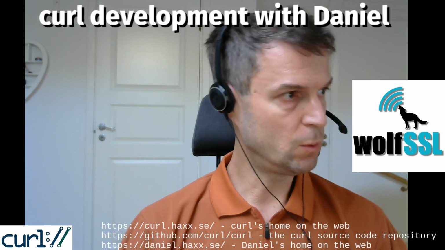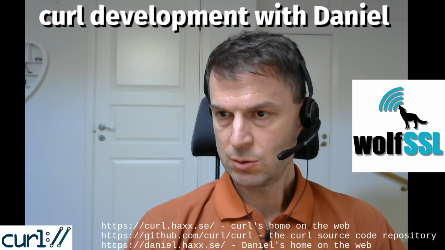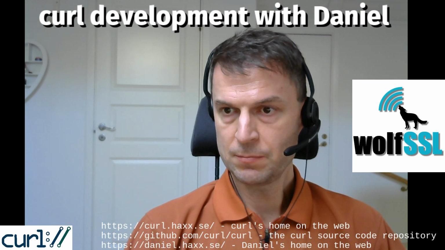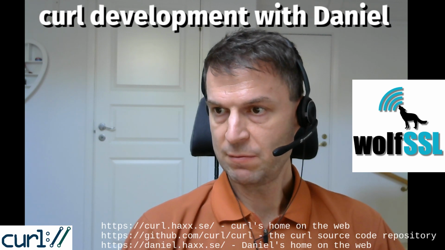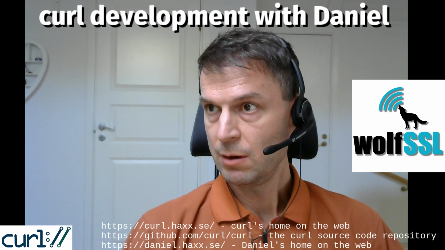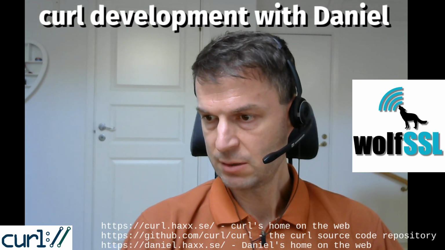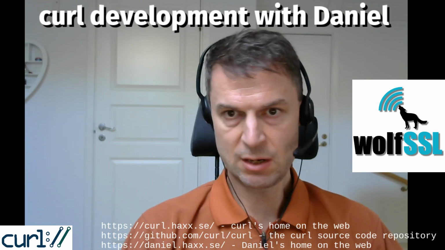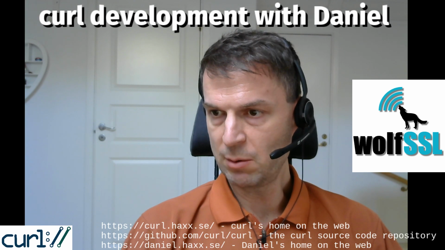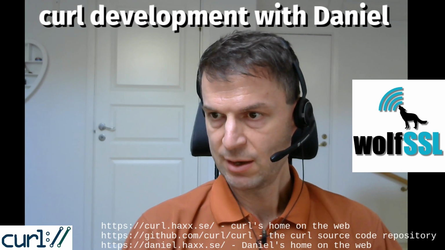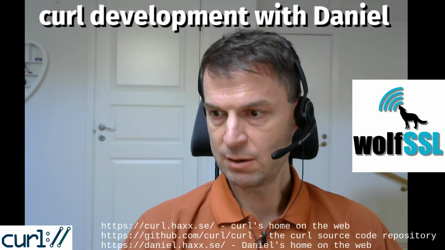So where are we? I was going to start by showing off some of the, well, first I wanted to do the Wolf SSH backend stuff because I have an idea how to proceed, and then I wanted to show off a little bit about how the parallel transfers thing is looking now.